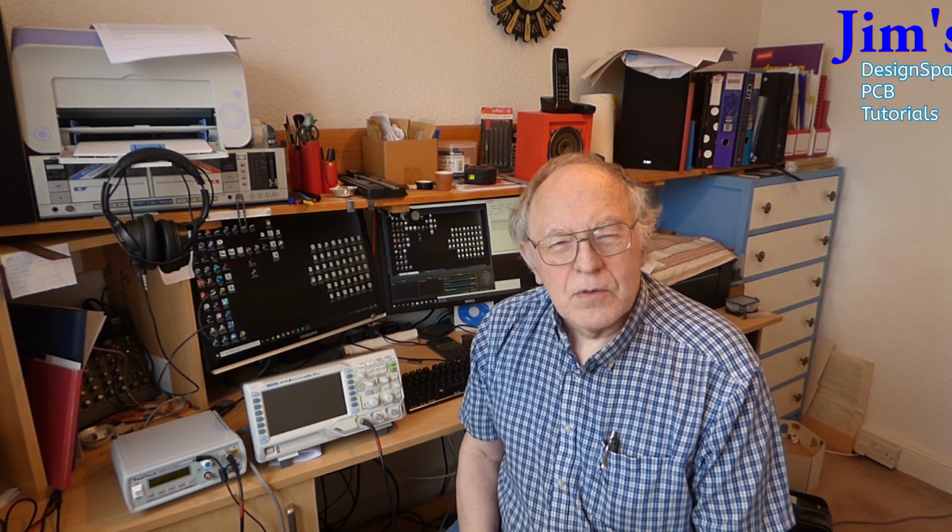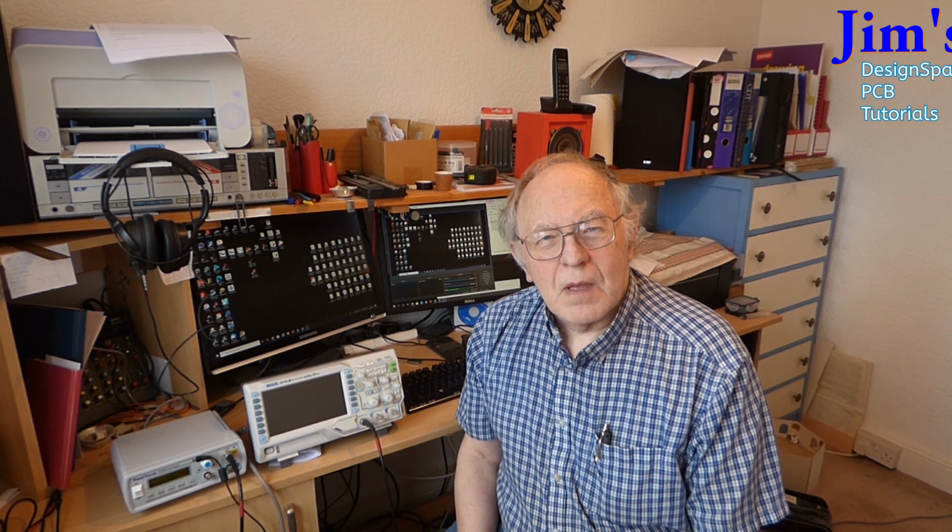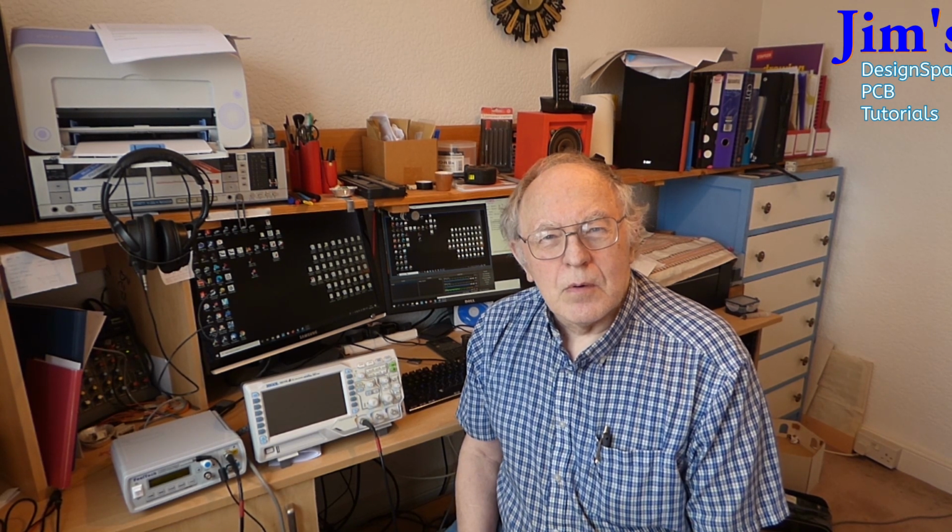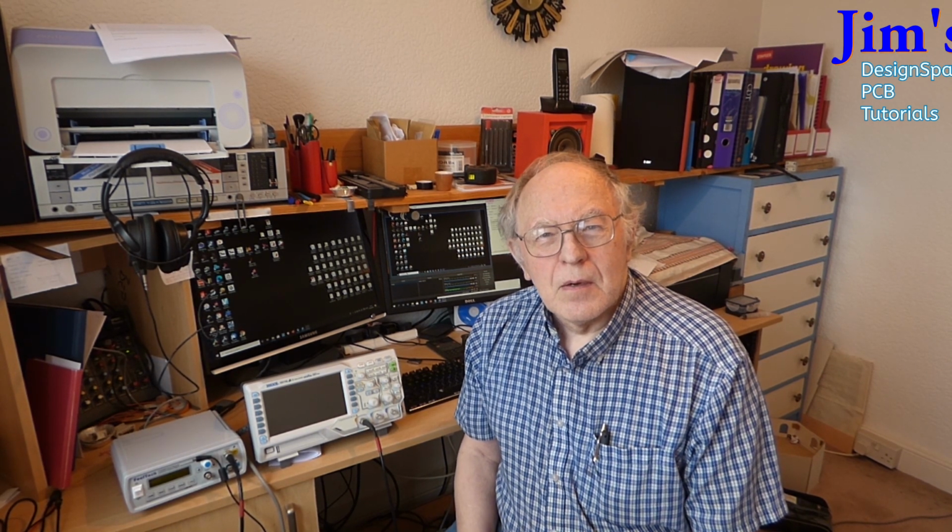In a lot of software I've used, everything is to expectation. Nothing seems to be unusual or unexplained or out of the ordinary. But in Design Spark PCB, there seems to be quite a bit of this.